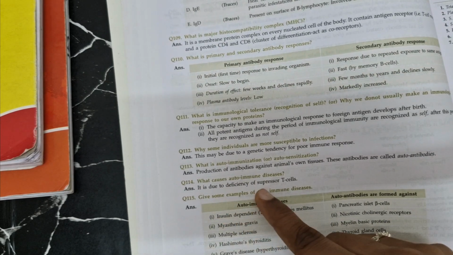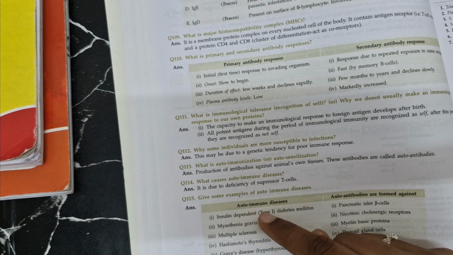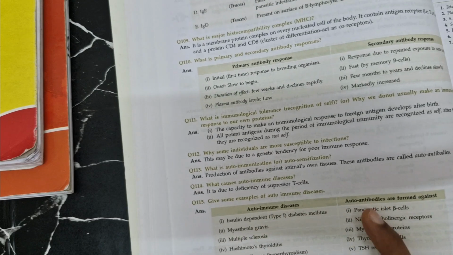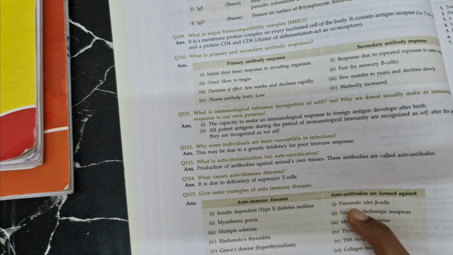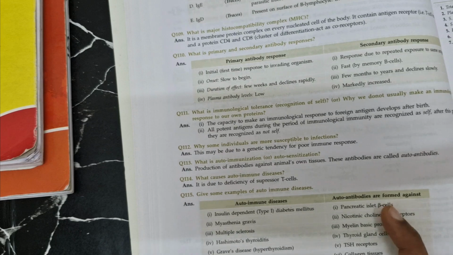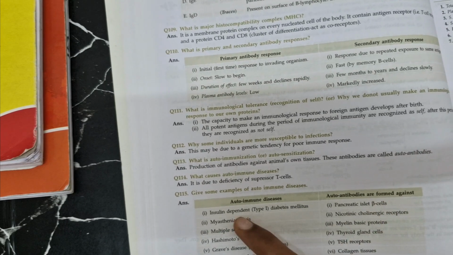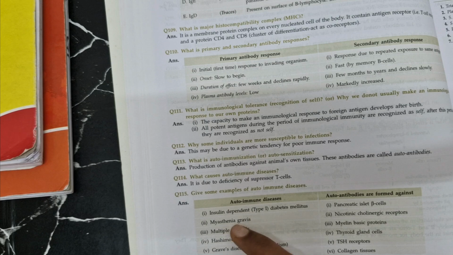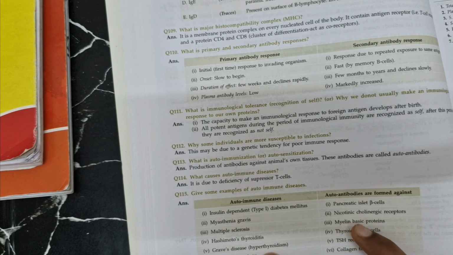Give some examples of autoimmune disorders. In autoimmune disorders, autoantibodies are formed. In insulin-dependent, that is type 1 diabetes, pancreatic antibodies are formed against pancreatic islet cells, that is beta cells. In myasthenia gravis, it is against the nicotinic or cholinergic receptors. In multiple sclerosis, it is against the myelin basic proteins.